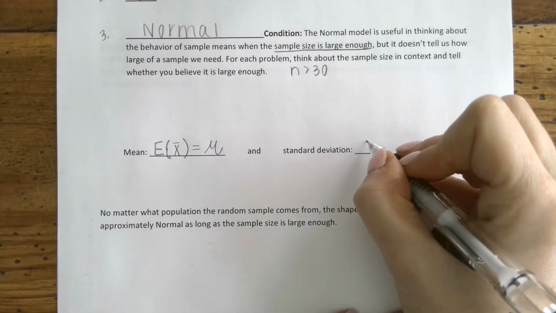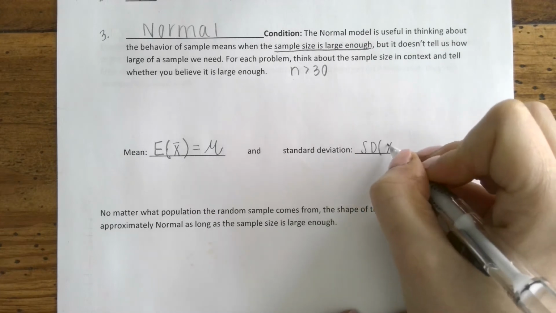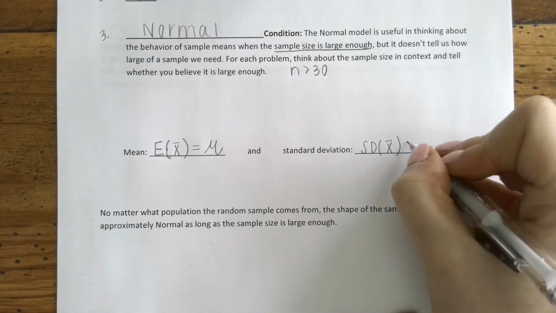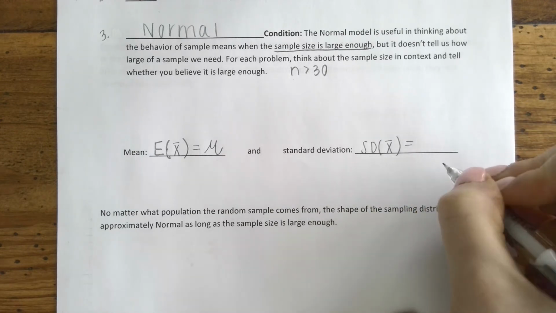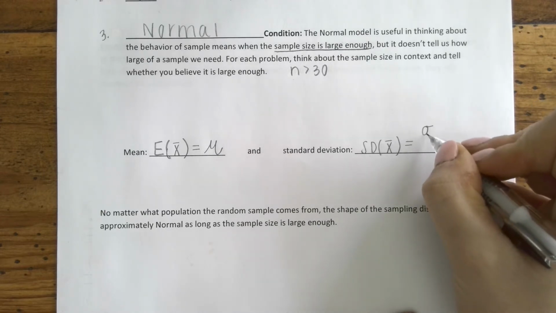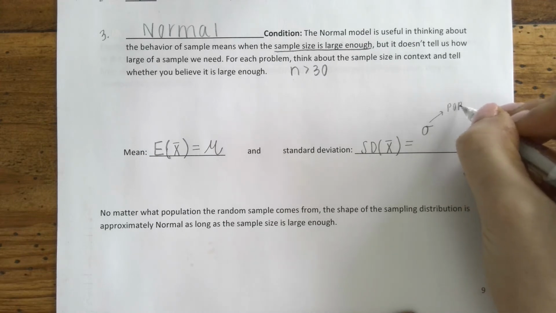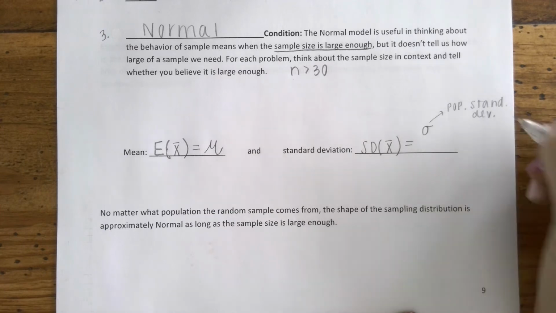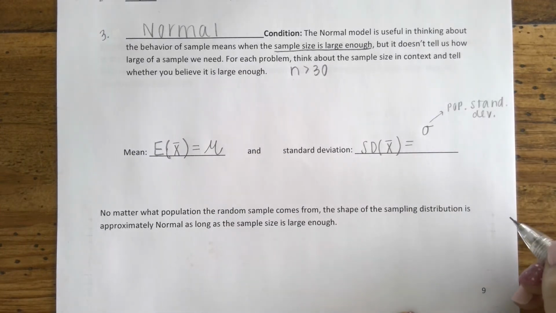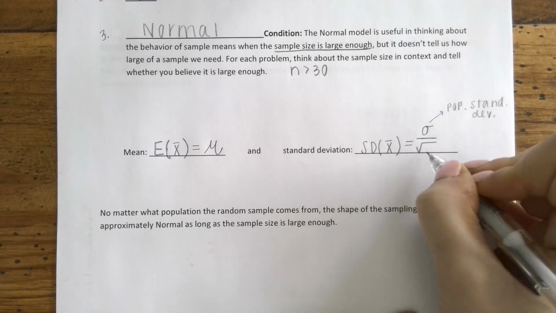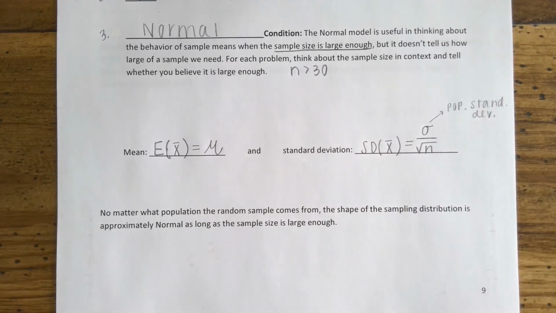Okay, for standard deviation, we're finding the standard deviation of our sample mean, so again, what we expect to happen in our sample. And when we go to find this, what we're going to do is take the standard deviation from our population, which is our sigma. This is the standard deviation from the population. So I'm going to call this population standard deviation. And what we're doing is adjusting the standard deviation to our sample size. We do so by dividing that standard deviation by the square root of our sample, so the square root of n.